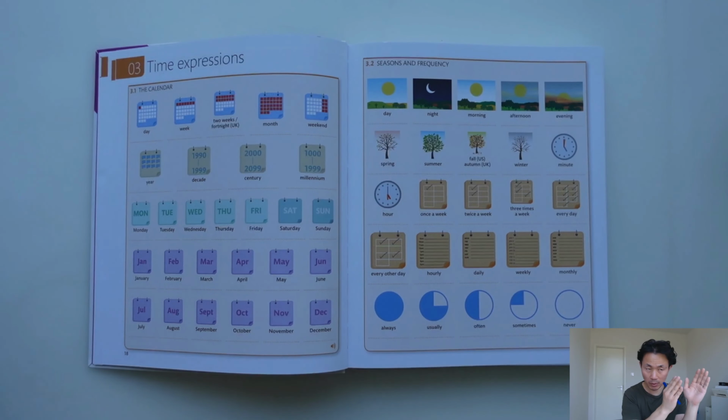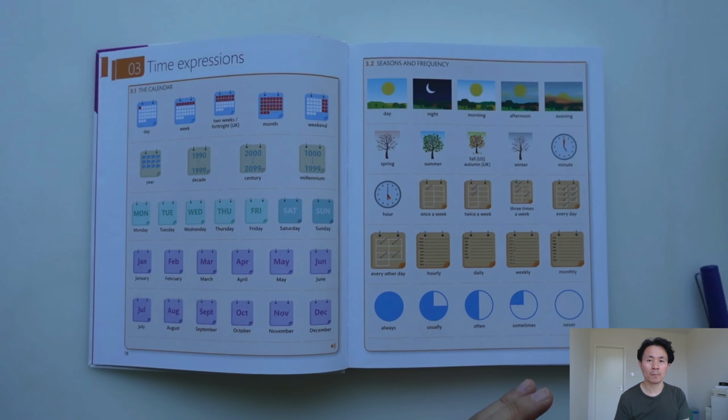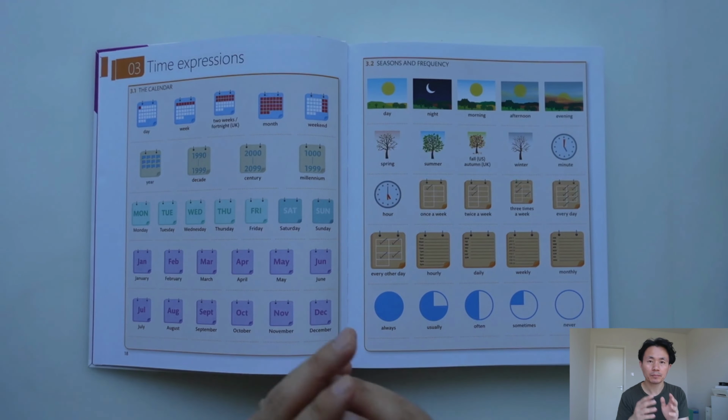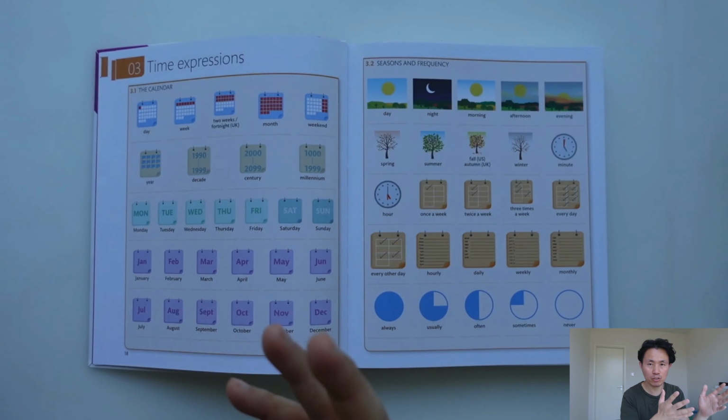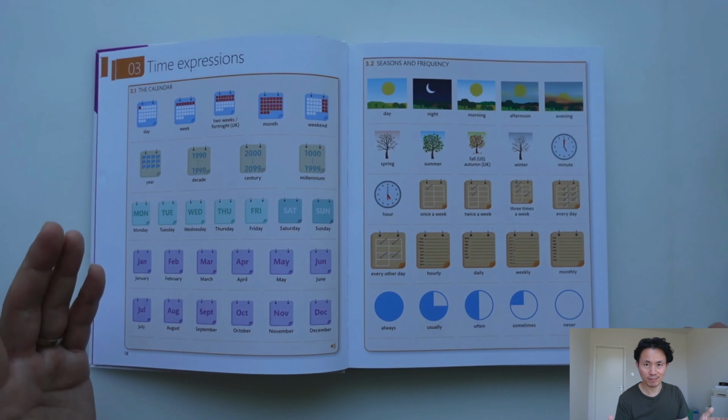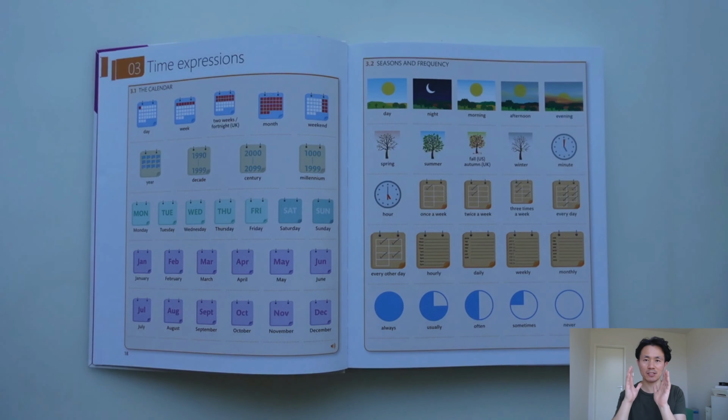Remember, every day, it's 2 words. If everyday is 1 word, that means it's an adjective. We can add some nouns after the adjective. We can say everyday work, everyday food, everyday drinks, etc. So remember this one, the difference between every day and everyday, 1 word.